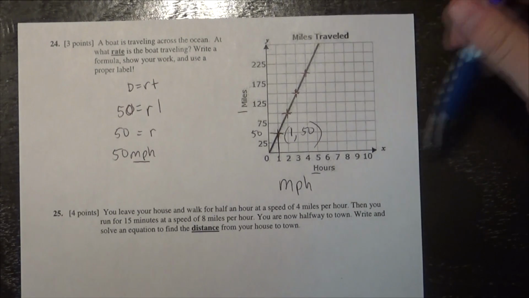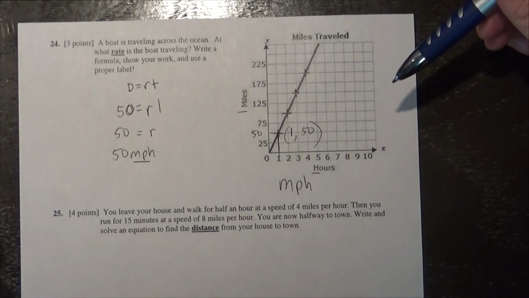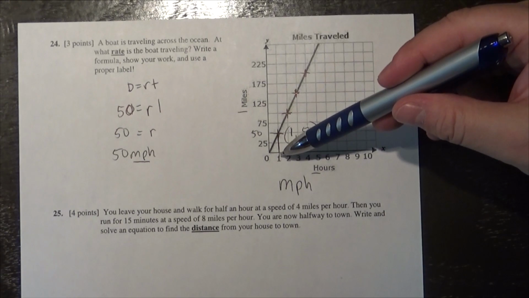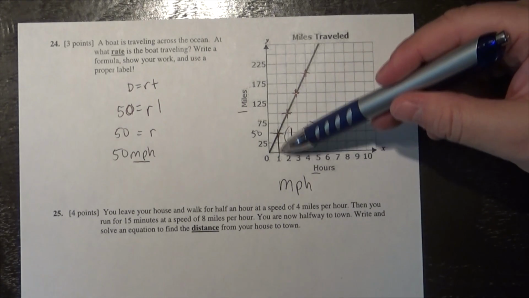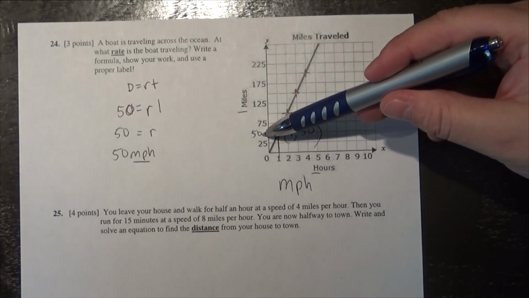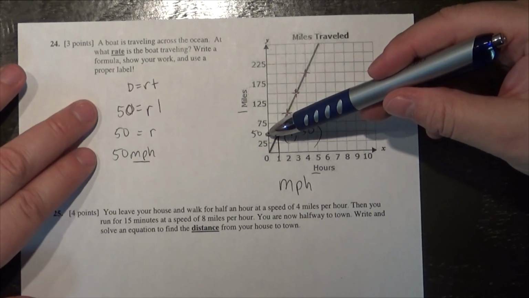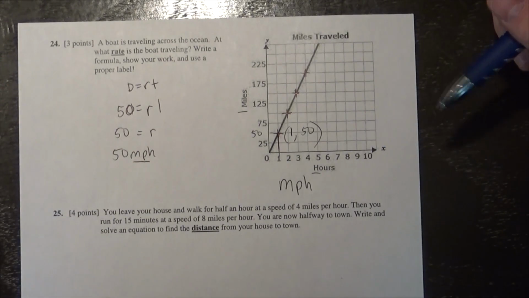So this chart, although maybe it seems confusing, is actually pretty easy because I was able to take my lowest number here, and I found out that 1 hour equals 50 miles. When I plugged that in, that gave me my answer really, really easily and quickly.